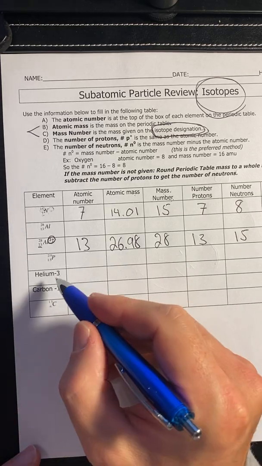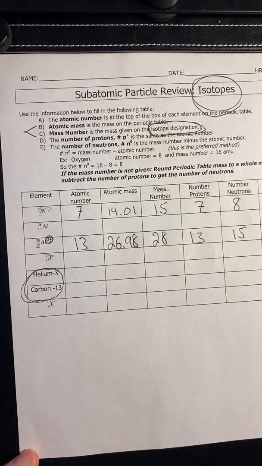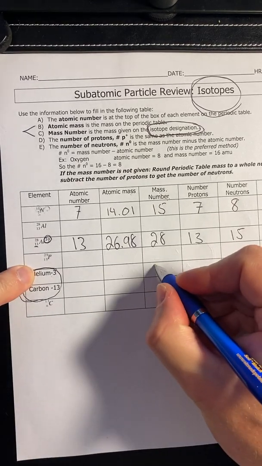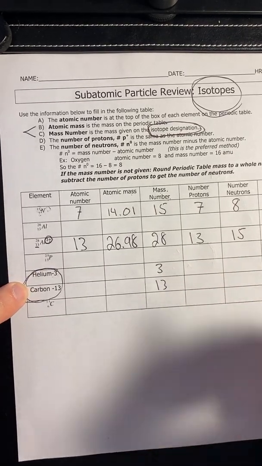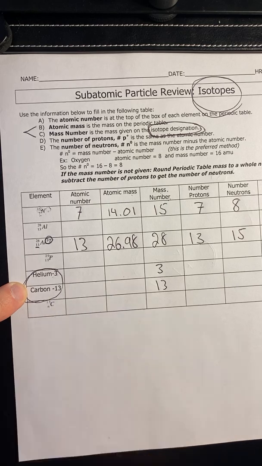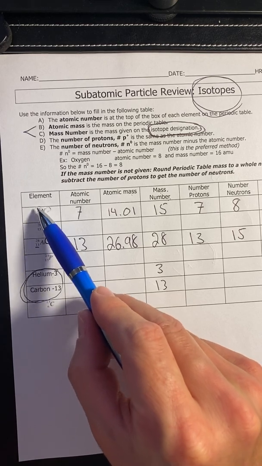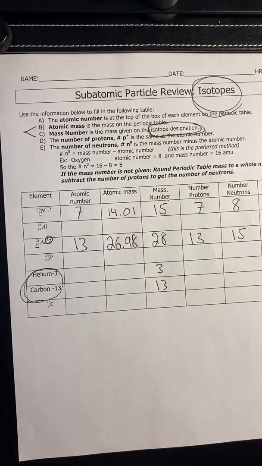And again, if you didn't catch this earlier, these are isotopes. Doesn't say anything about a charge there, so I know that the mass number for this guy would have to be 3. The mass number for this guy would have to be 13. Somebody took the time to write it out and say what the mass is. That's one of the two ways that you can designate something as an isotope. The other is using superscript on the left side. Not the right side, that's reserved for ions.